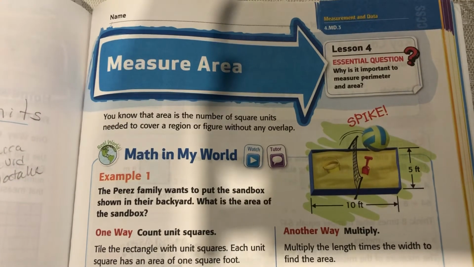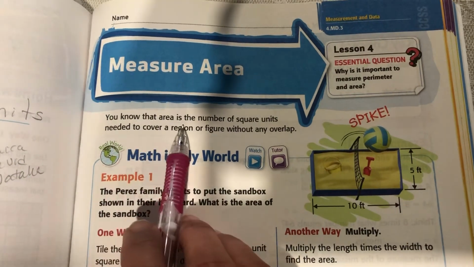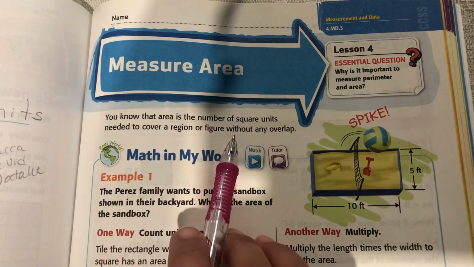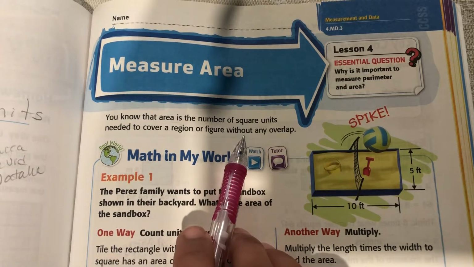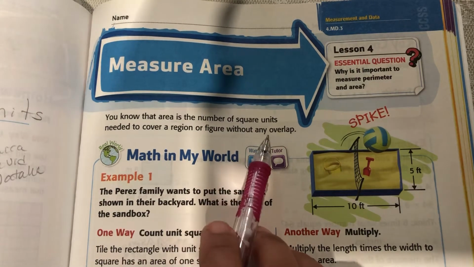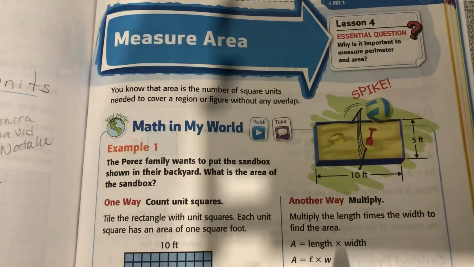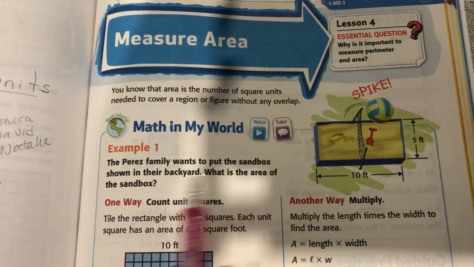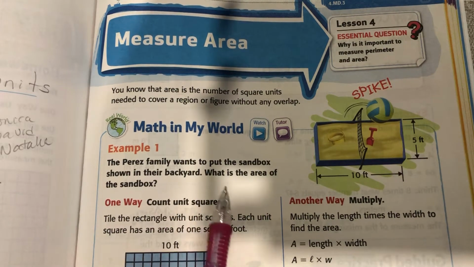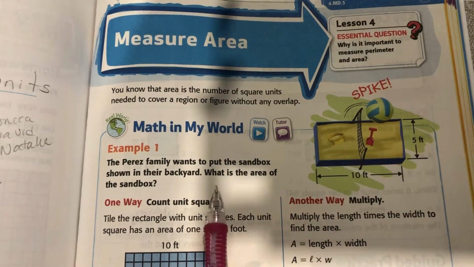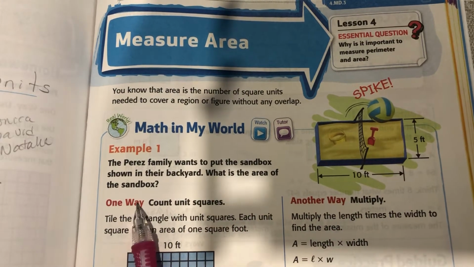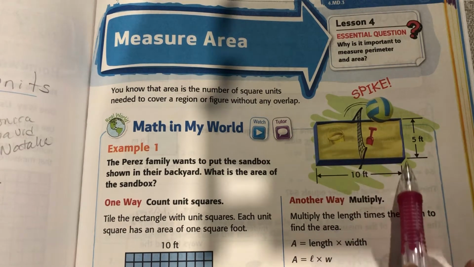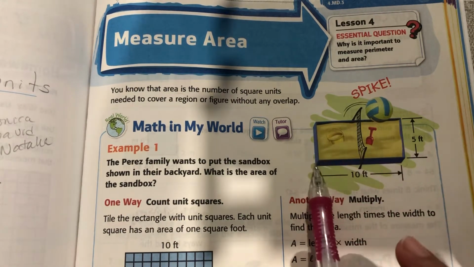All right. You know that area is the number of square units needed to cover a region or figure without any overlap. Math in my world. Example, the Perez family wants to put the sandbox shown in their backyard. This one here. What is the area of the sandbox? So remember, the area is the inside measurement. The perimeter is the outside measurement.